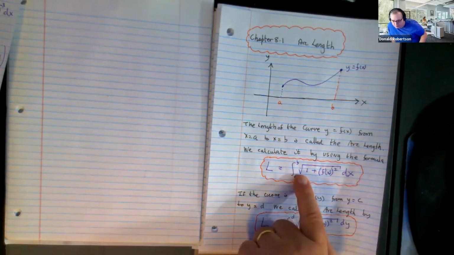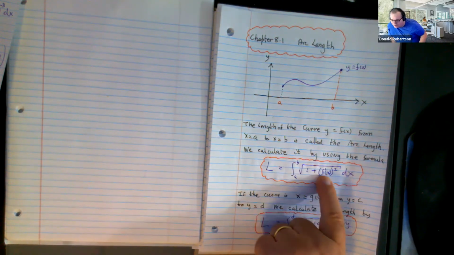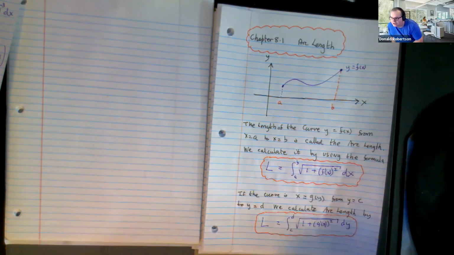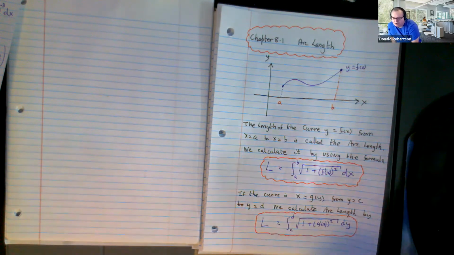It's the square root of 1 plus the derivative of the function squared dx. So in this one question, aren't you going to differentiate, square things, and integrate things? So you're going to do a lot of different bits and pieces. Just be careful that you've got your differentiation hat on when you need it and your integration hat on when you need it, because you're going to do both.